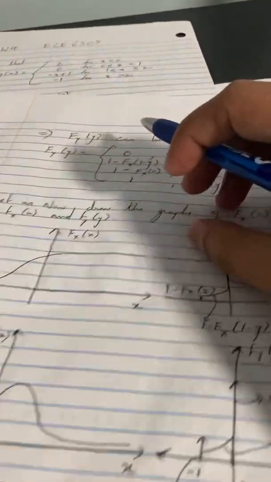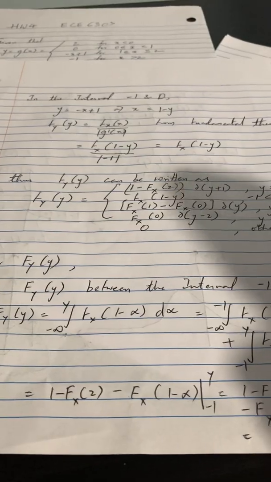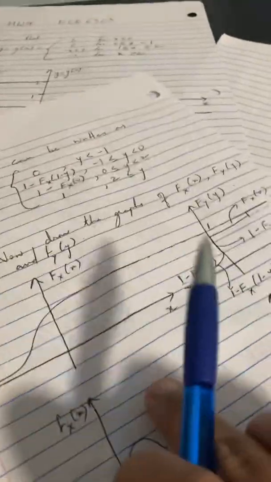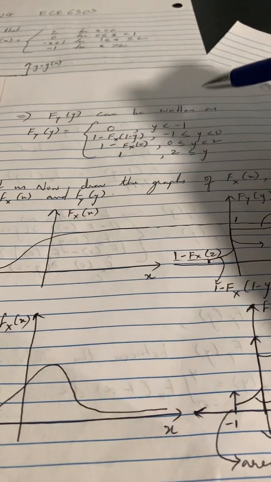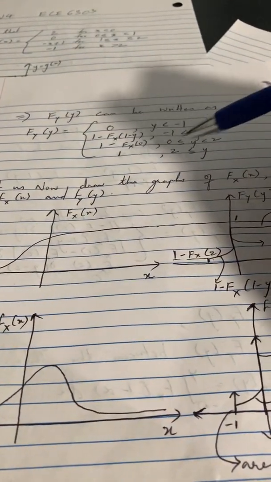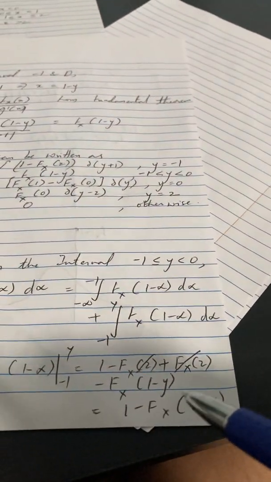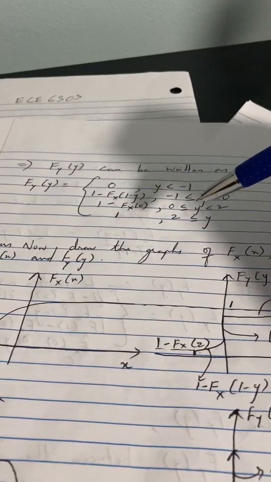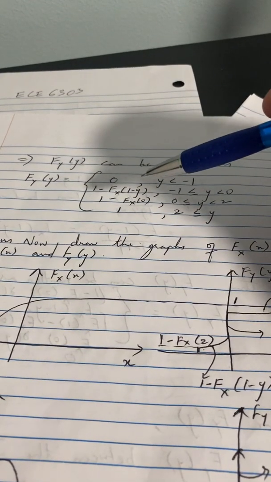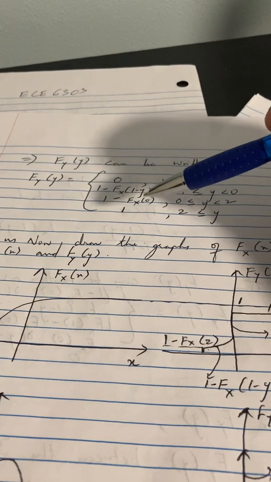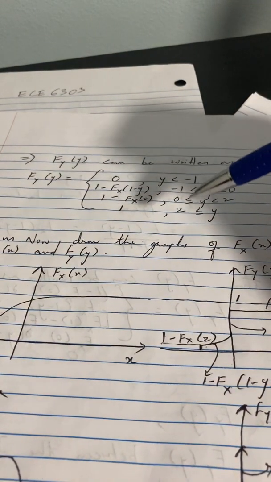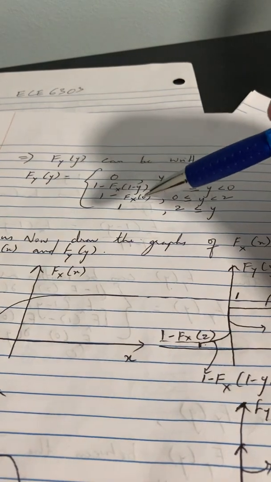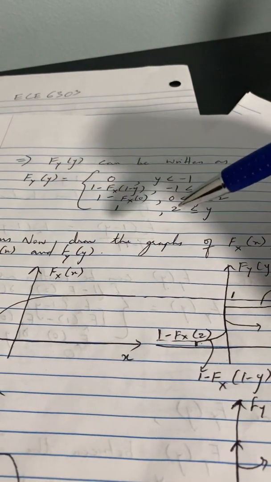So we can clearly see that for the other data, the distribution function of y is 0 for y less than -1. Then we calculated this value previously, which is 1 minus F of x at 1 minus y, for -1 less than or equal to y less than 0. Then from 0 to 2, we change 1 minus y to 0 here, because the -1 is there. And for y greater than or equal to 2, it's 1.